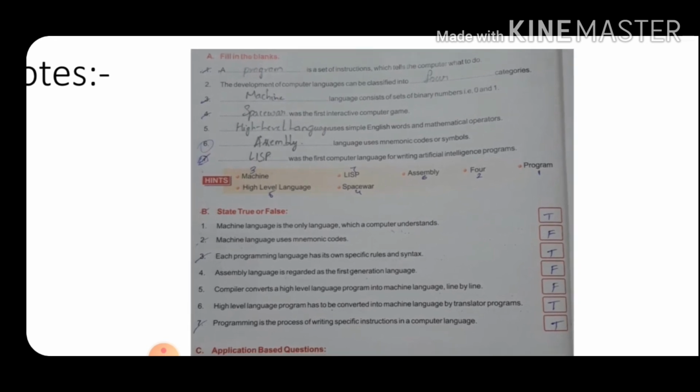A dash is a set of instructions which tells the computer what to do: a program. The development of computer languages can be classified into four categories: machine level language, assembly level language, high level language, and fourth generation language. Dash language converts a set of binary numbers. We know binary numbers are zeros and ones, so that is machine language.